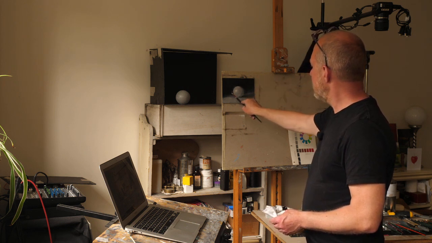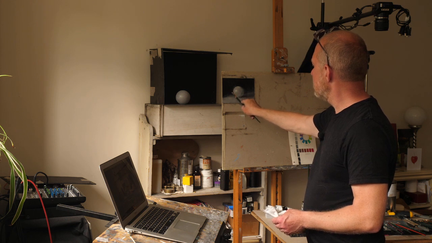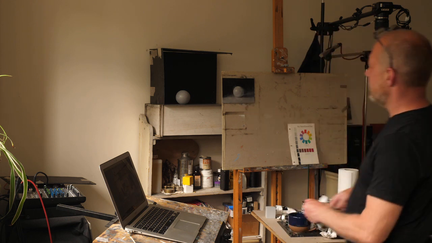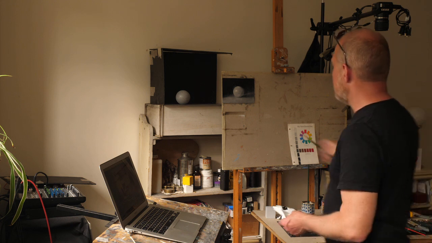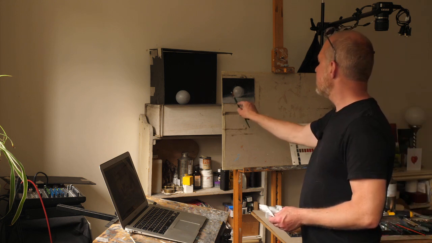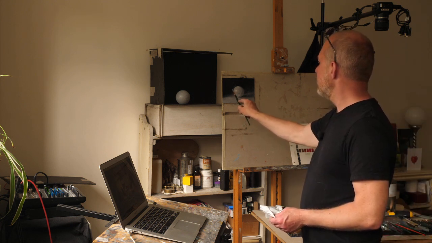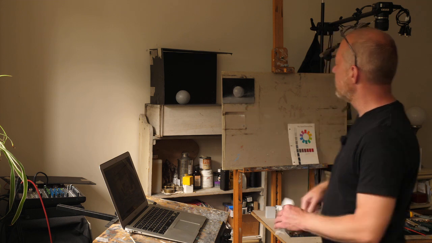Let's have one hard edge bit there just to show that that's really standing out. Really, edge handling is such a huge part of painting form. I'm surprised that people don't talk about it more.